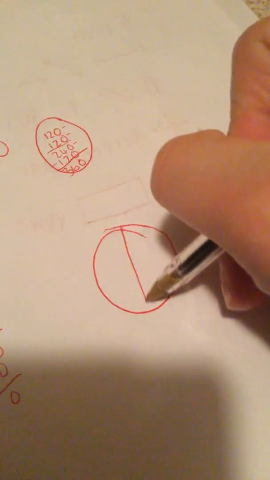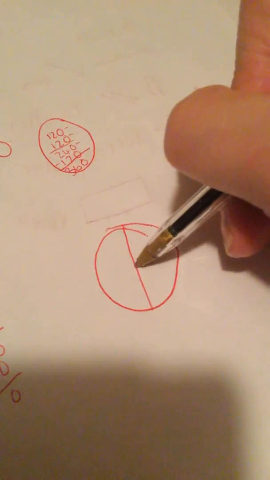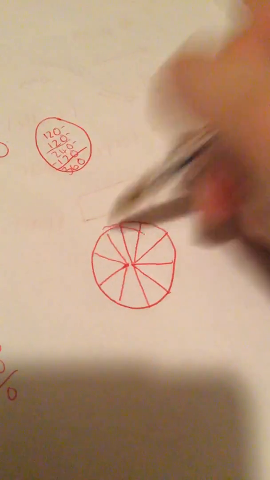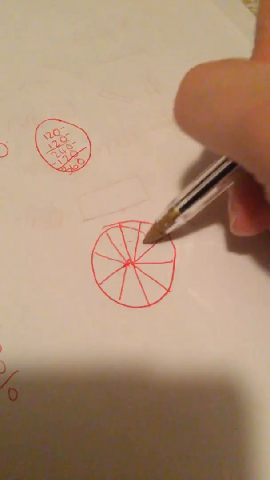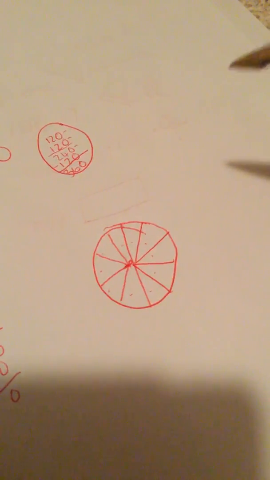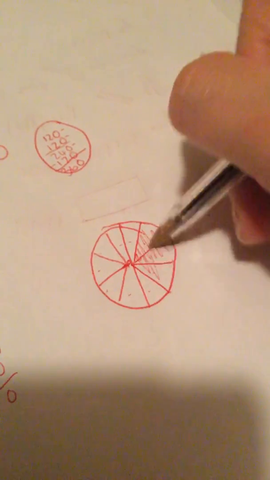I'm going to try and do that. Roughly 1, 2, 3, 4, 5, 6, 7, 8, 9, 10. Now this asks for 3/10, so I need to find 1, 2, 3.